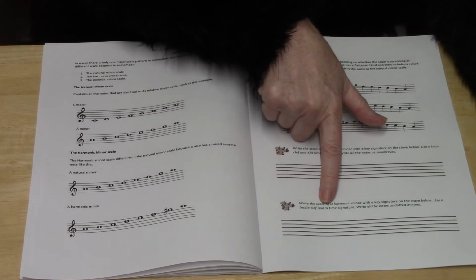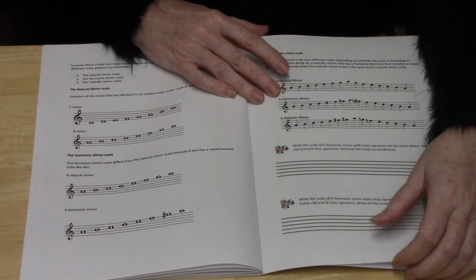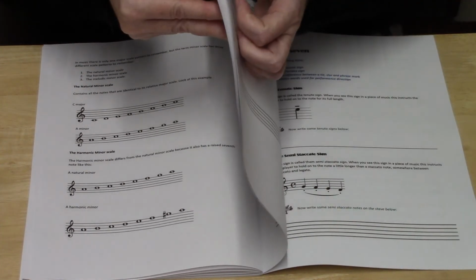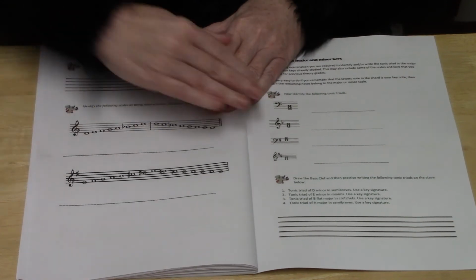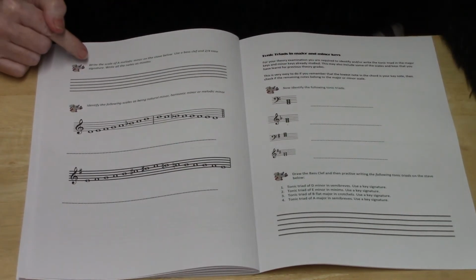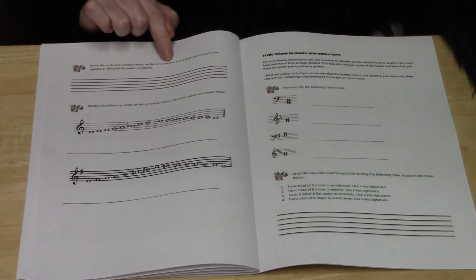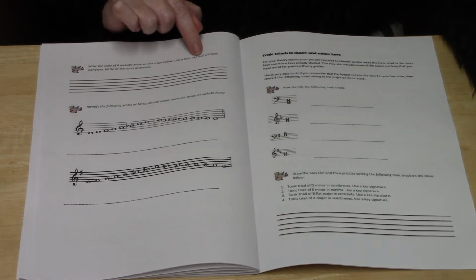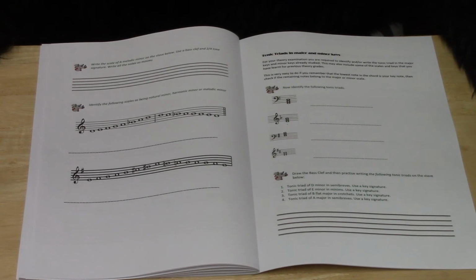Use a treble clef and a 3/4 time signature. Write all the notes as dotted minims. Then your next example here says write the scale of A melodic minor on the stave below. Use a bass clef and a 2/4 time signature. Write all the notes as minims.